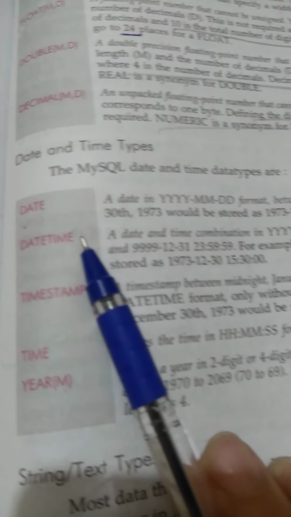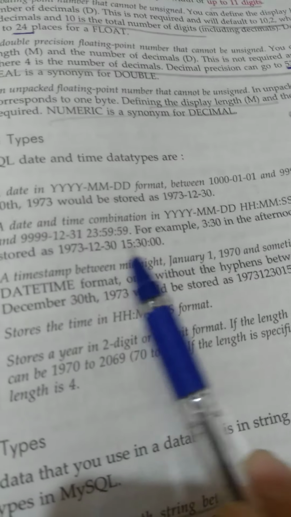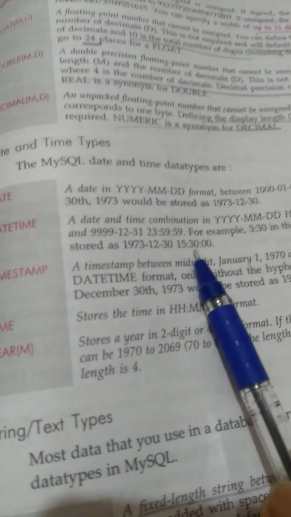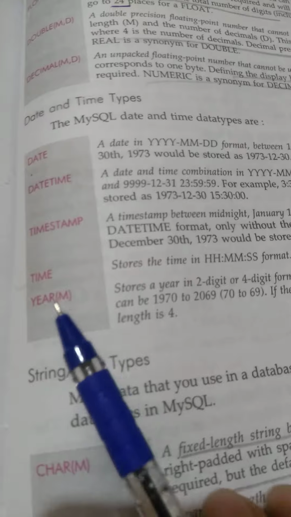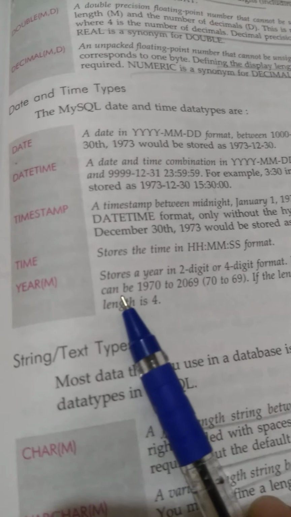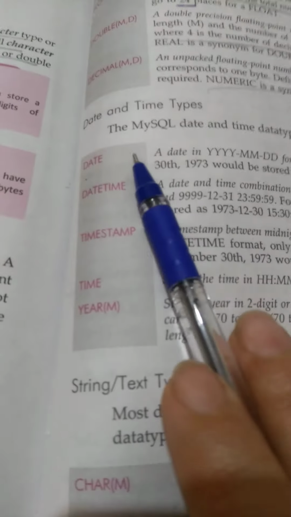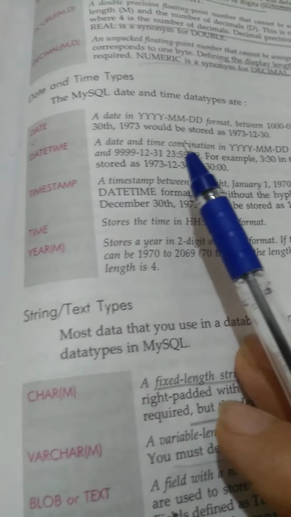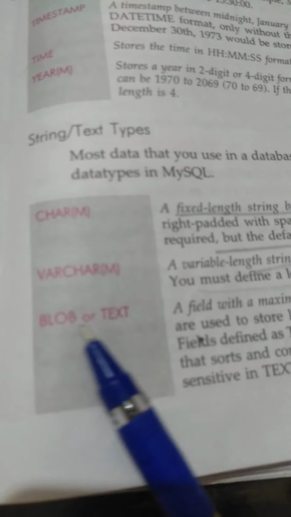Date time means it will store the date value as well as the time value. So we can take date time whenever we want to store that kind of value. And char, varchar, and blob or text.